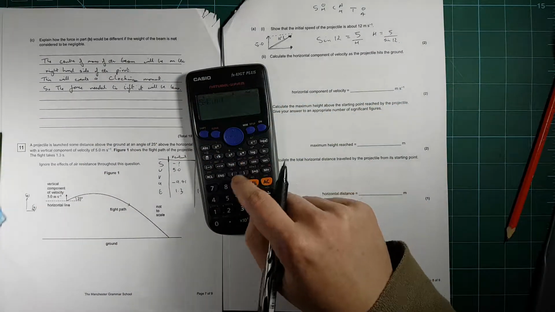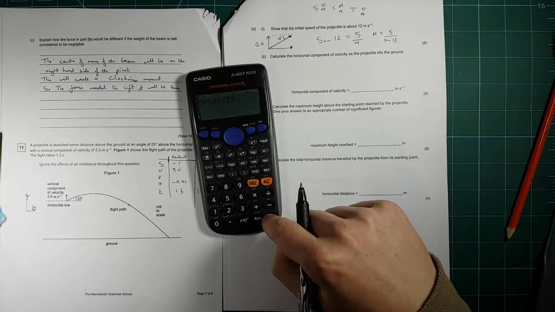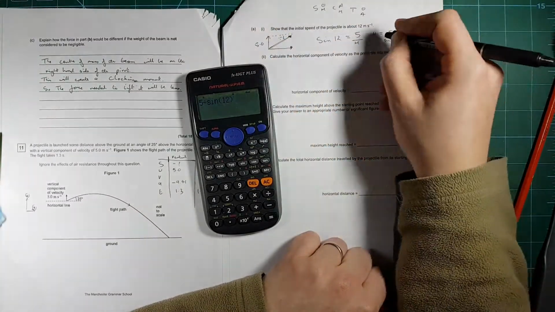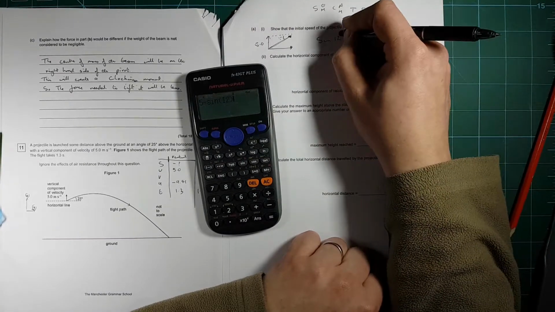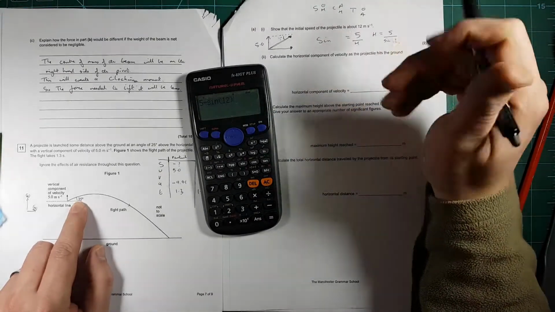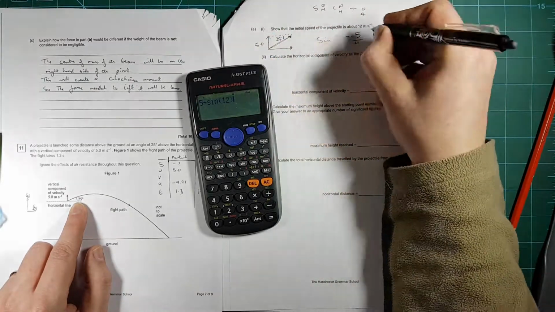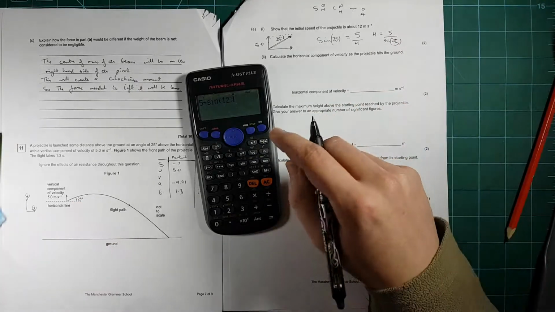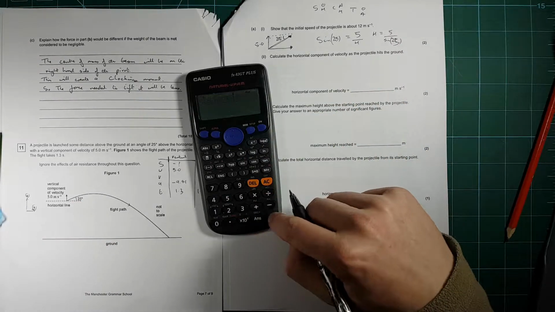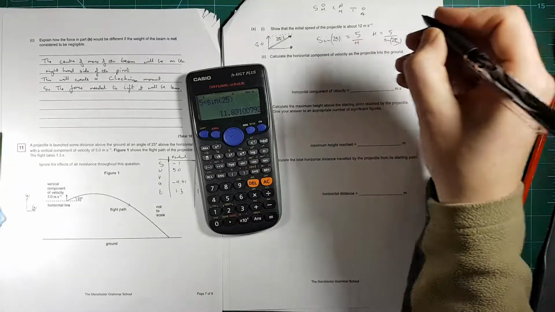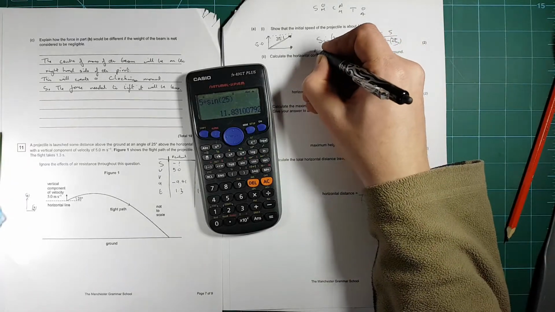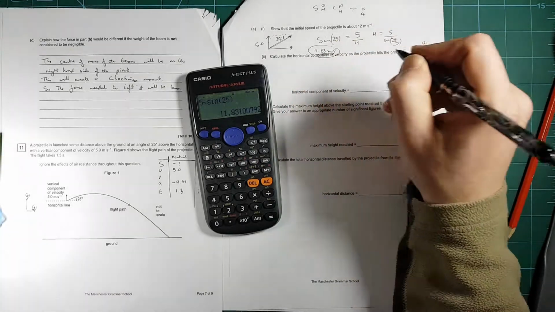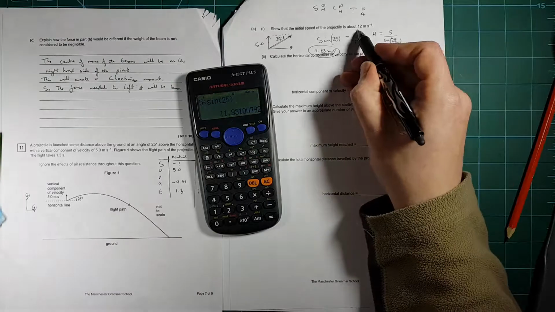Oh, why did I get 12 from? That's completely wrong. My apologies. It's 25. So 5 divided by sine of 25 is 11.83 meters per second. So that's the answer there. I've worked it out to an extra decimal place, so we're good.